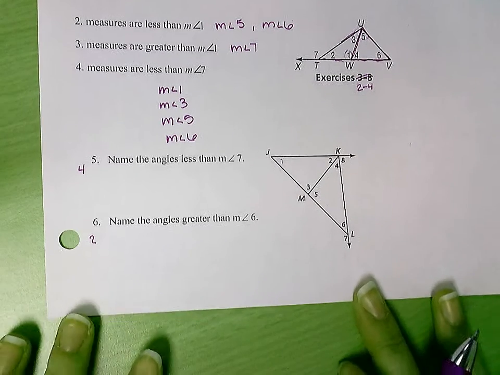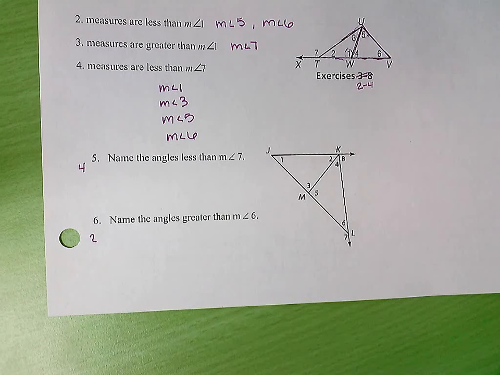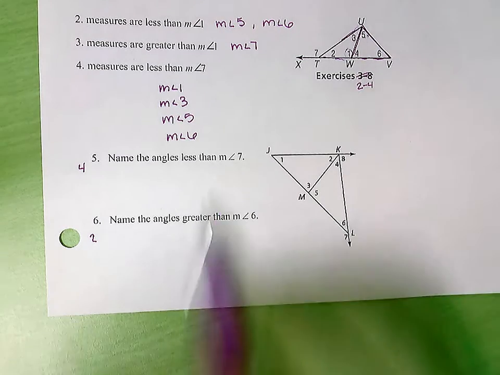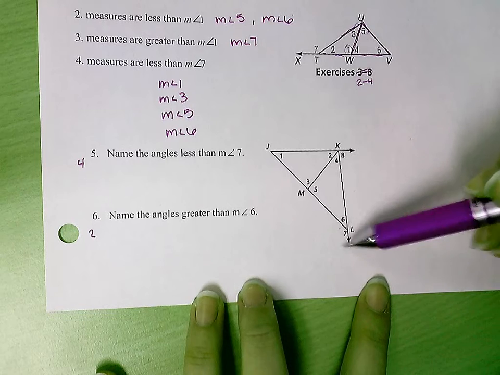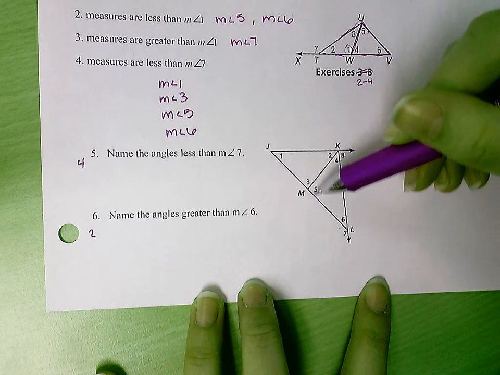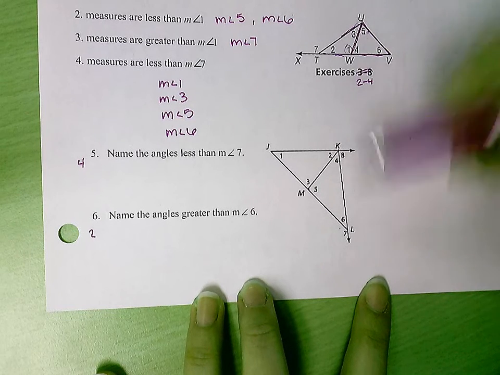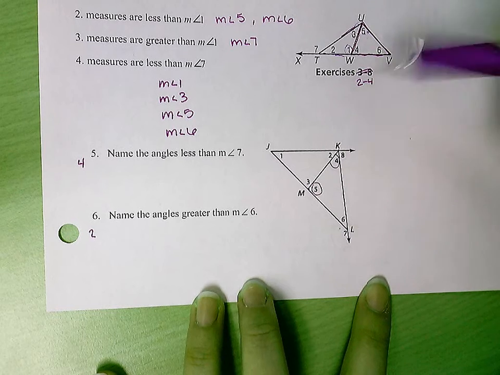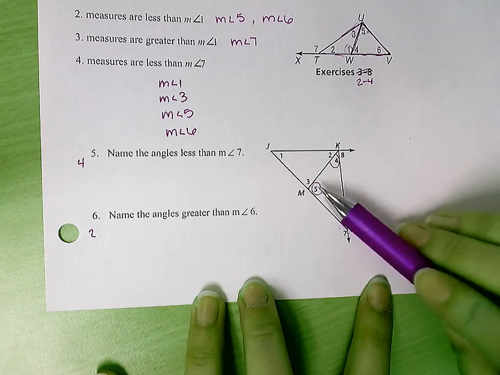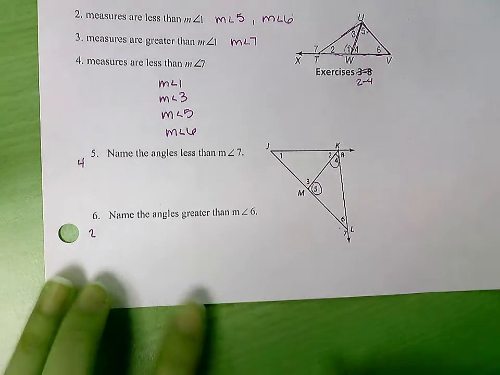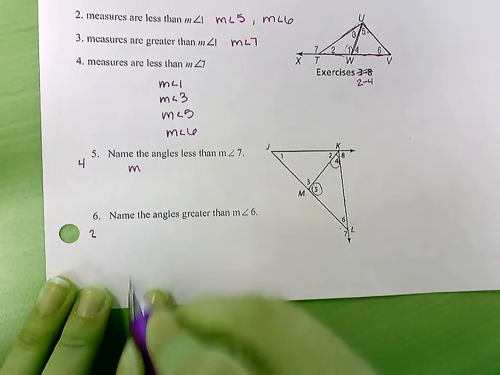All right, so I'm gonna go through these ones. So number 5, you want angles that are less than 7. So you need to consider 7 as your exterior angle, and you need to look for remote interior angles. Okay, so 7's out here. If I look at triangle MKL, 4 and 5 would be considered your remote interiors. I could add those two together to get 7. So they must be less than angle 7.